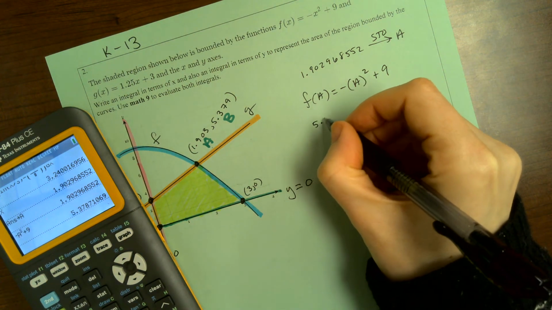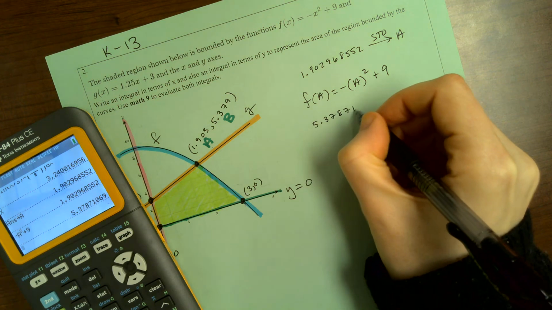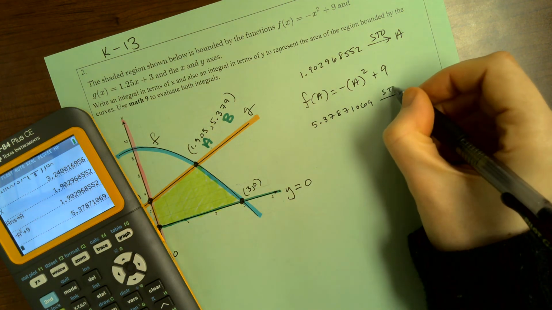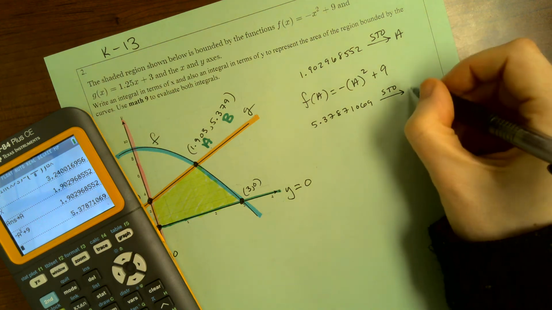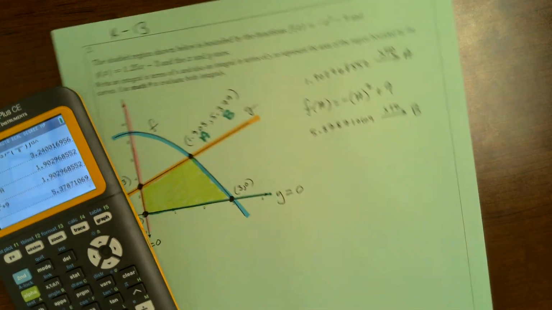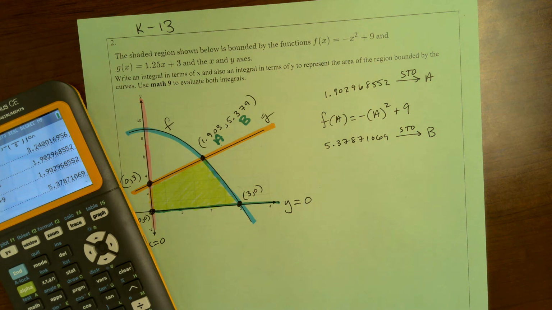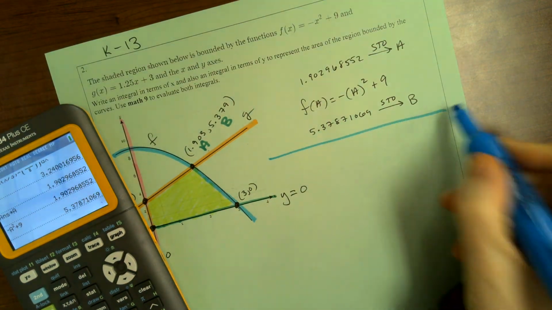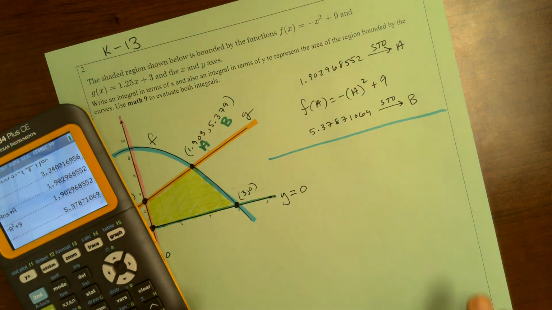Now I'm going to write that down. So this is 5.378710. Guys, it's probably overkill that I'm writing out that much of the decimal, but I just feel like it's a little more solid. Now I'm going to do just like before, and take my f and my g function.